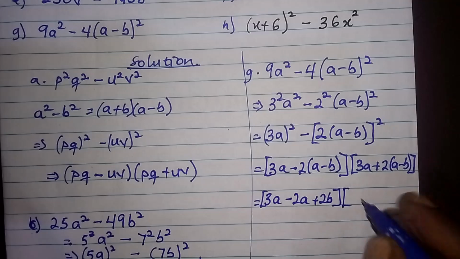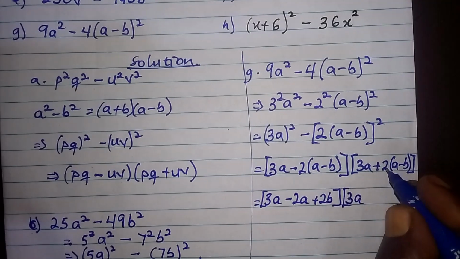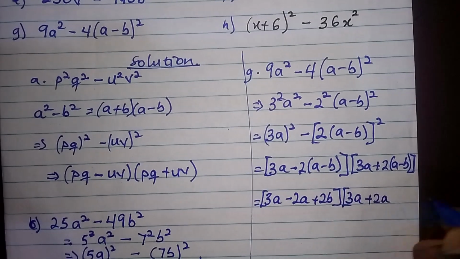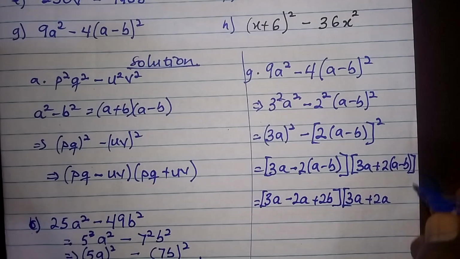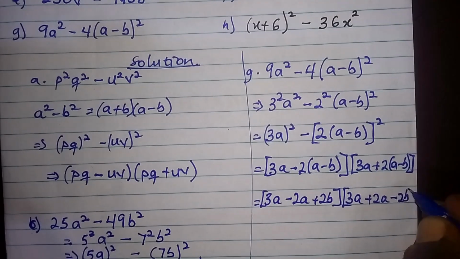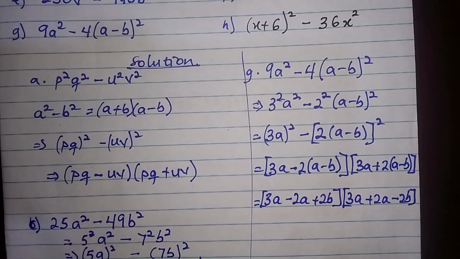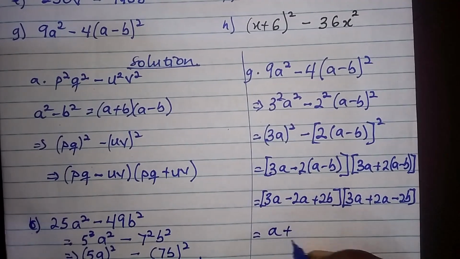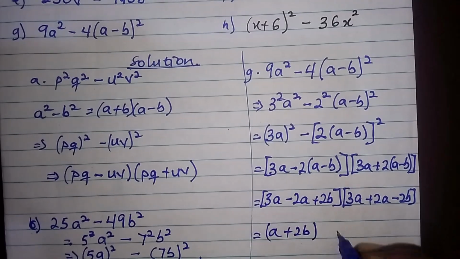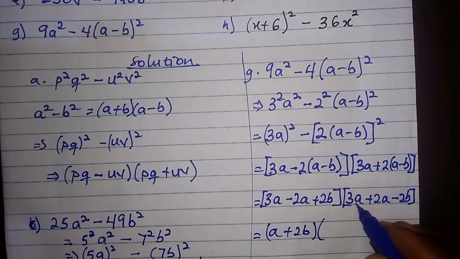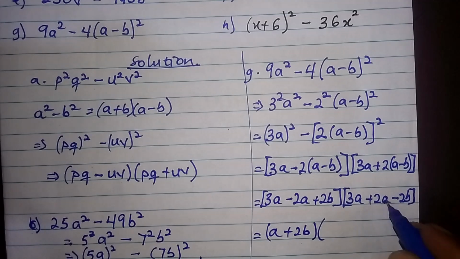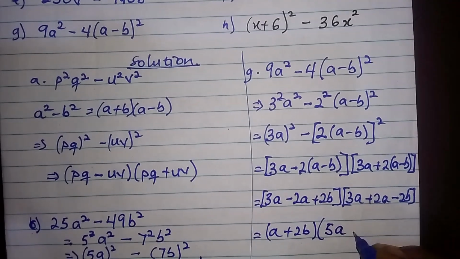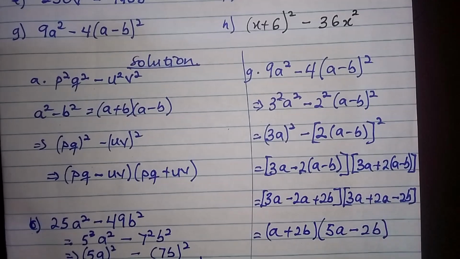When we come to this bracket, I have 3a here. 2 times a will give us plus 2a. 2 times minus b will give us minus 2b. From here, 3a and 2a are like terms. So we can simplify this. 3a minus 2a will give us a. Then what is left here? Plus 2b. This is 1. Then the other one, 3a plus 2a are also like terms. You can add them, giving us 5a minus 2b.